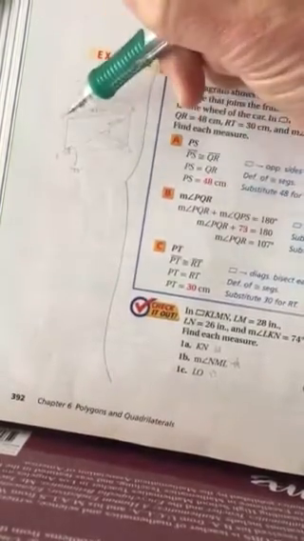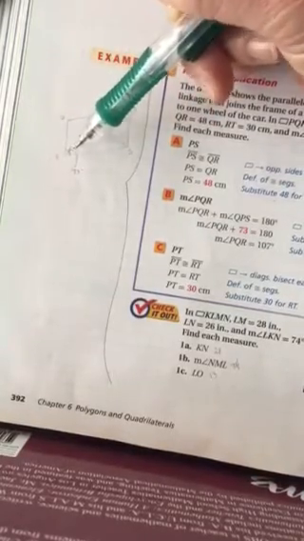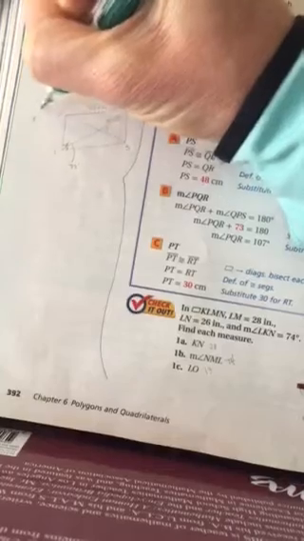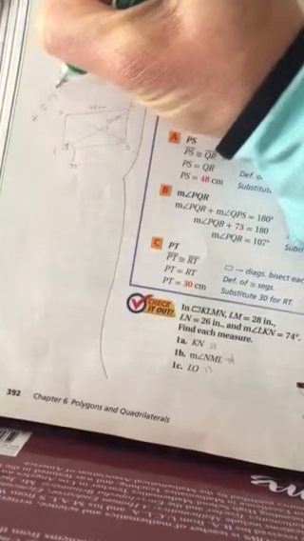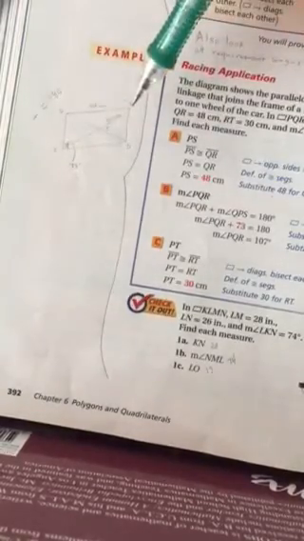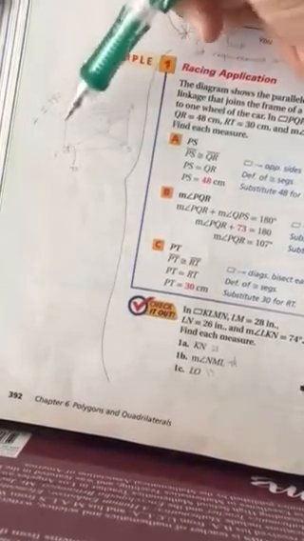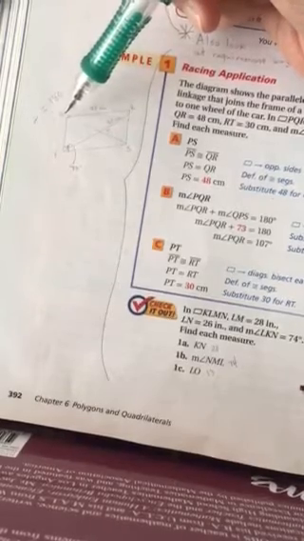The next one says find the measure of PQR. Well, we know that angle P is 73 degrees, and we're not looking at opposite angles, we're looking at consecutive angles, which means they have to add up to equal 180. So, to find Q, or PQR, we can say 180 minus 73, and that would equal 107 degrees. So, angle Q, or PQR, either way you want to name it, would be 107 degrees.